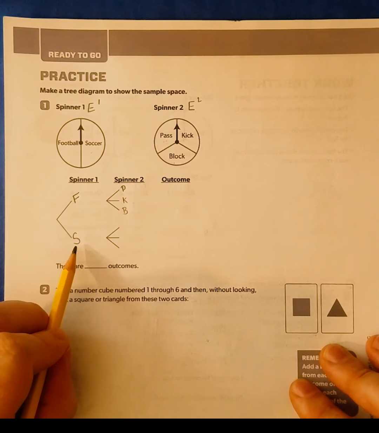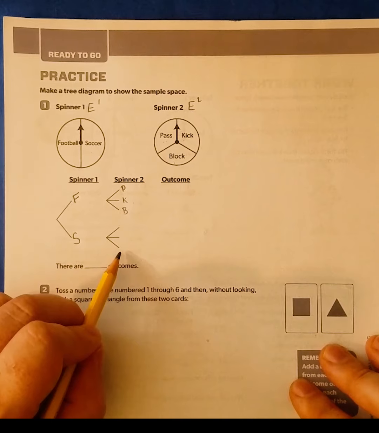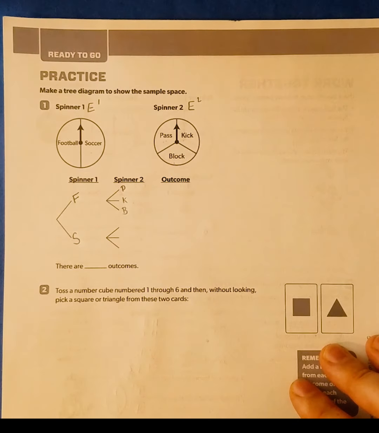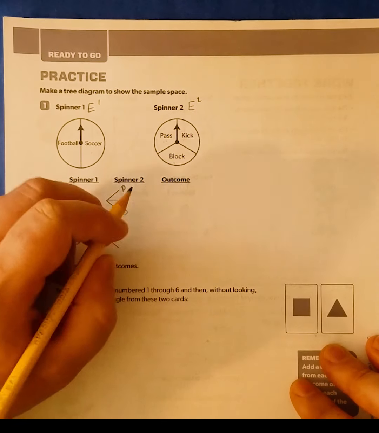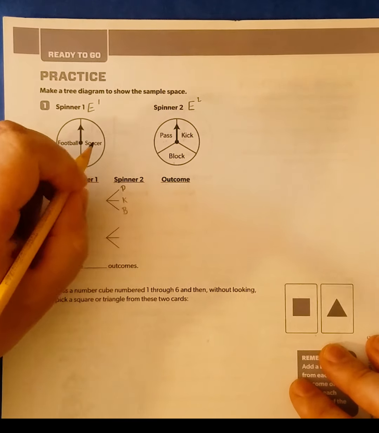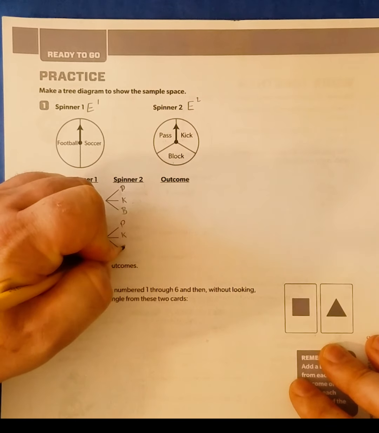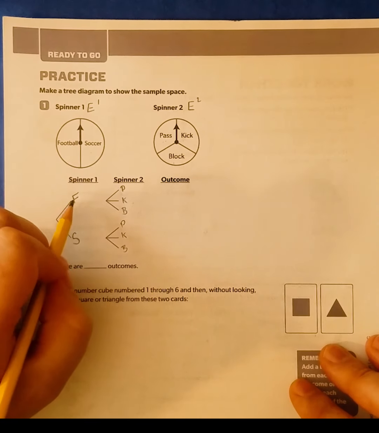What about if I spun soccer? Do you think the possible outcomes could change? Or do you think they're going to be pass, kick, and block? If you said they're going to stay the same, you were 100% right. So if I spin soccer, I can also spin pass, kick, and block. So now let's look at our sample space.